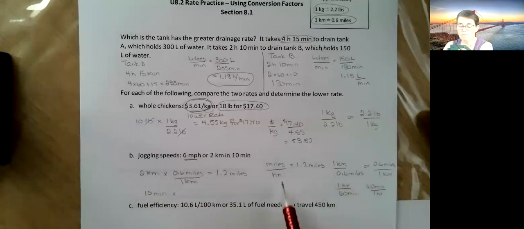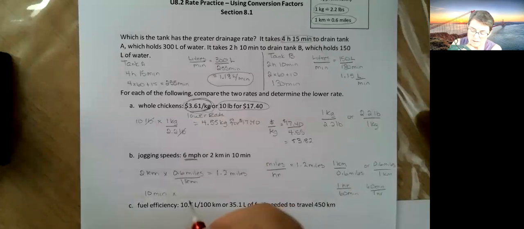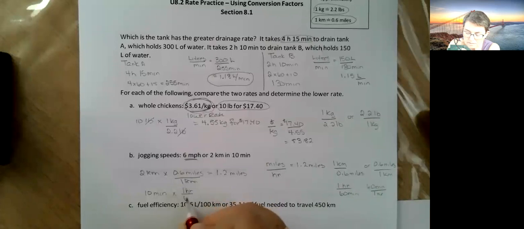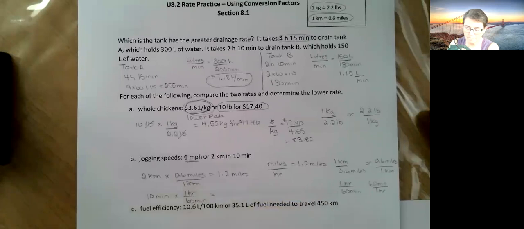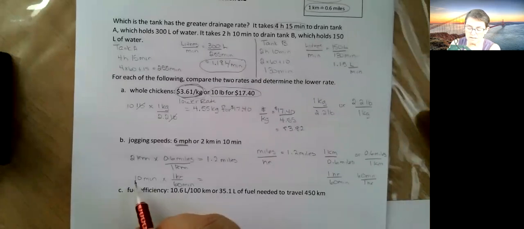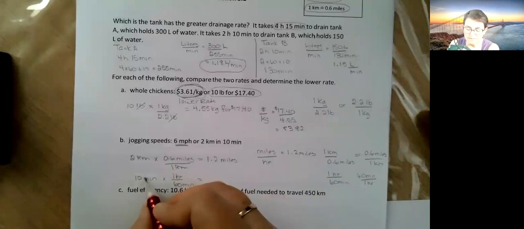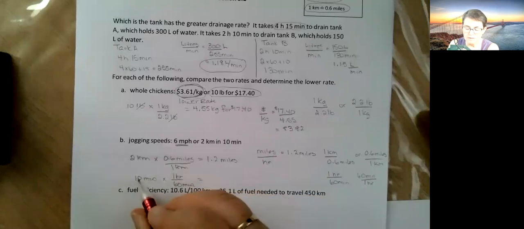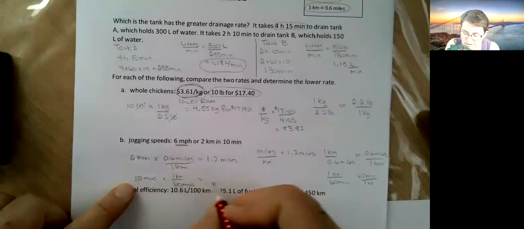And I want to be converting into hours, so I'm going to choose the one that's got hours on the top. So basically, we're just going to go 10 times 1 is 10. Truth is, you're just going to go 10 divided by 60. I'll do it right. 10 times 1, 10.